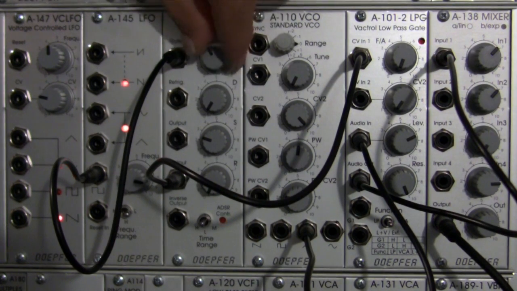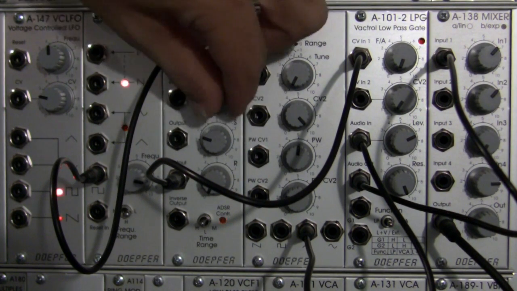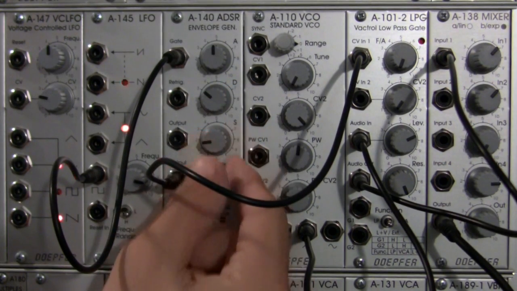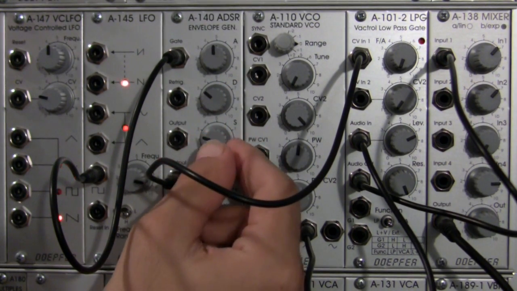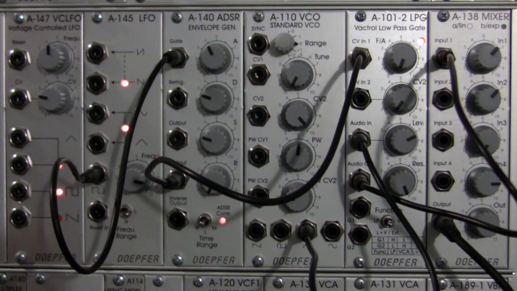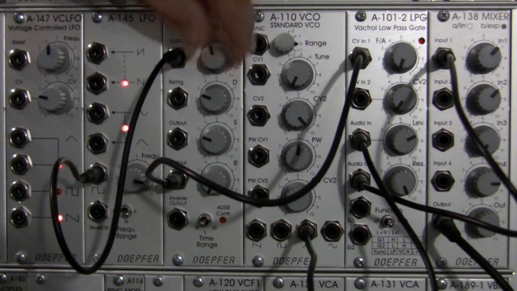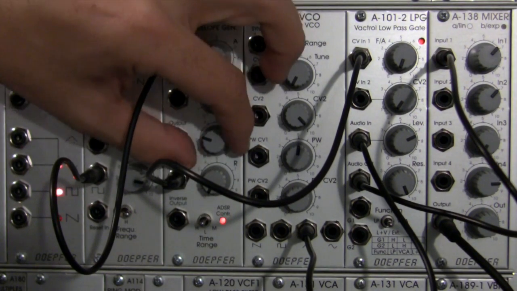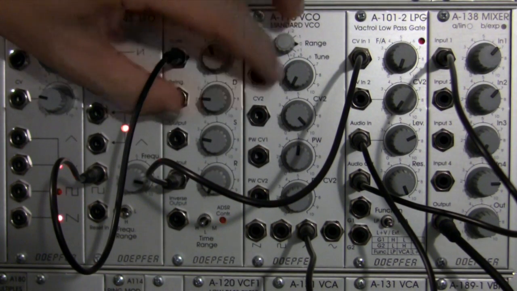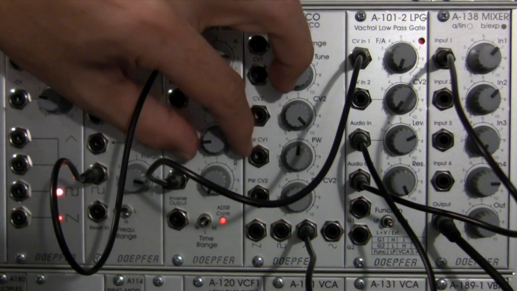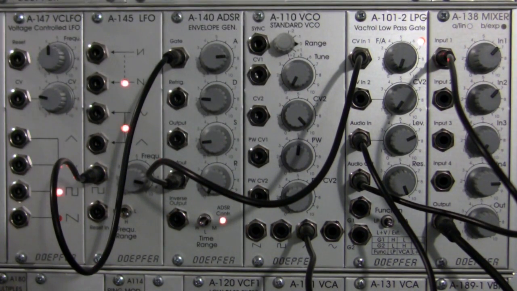So there you go. Now I'm going to play with the settings just a little bit. So I'm going to bring the attack up a little. And I'm trying to get a particular sound where we can hear the attack phase and then the volume comes back down at the sustain level. Yeah, right there.